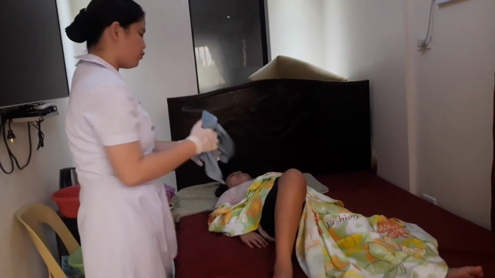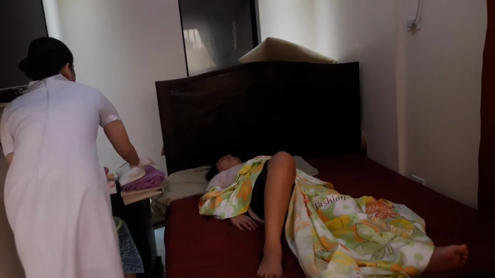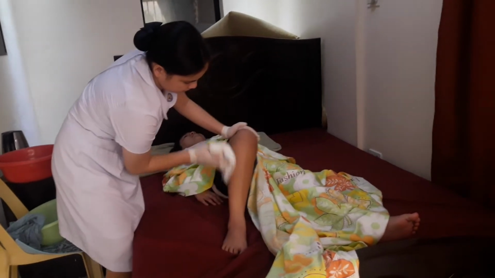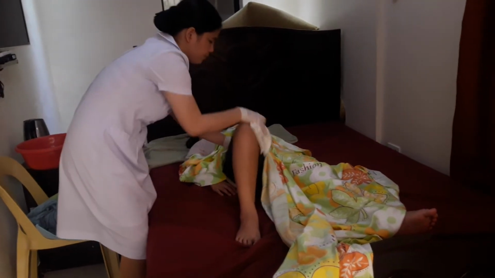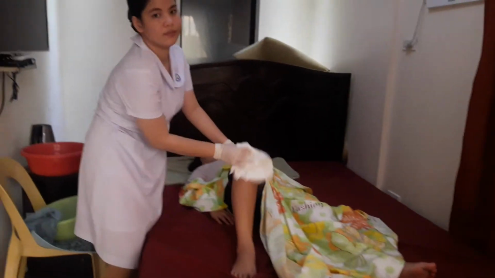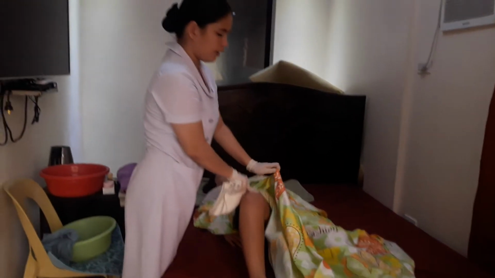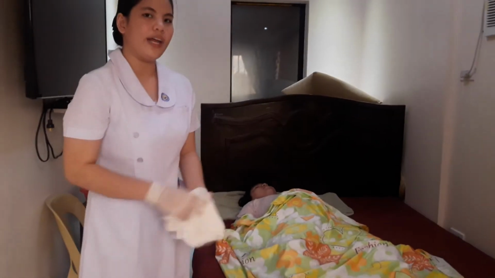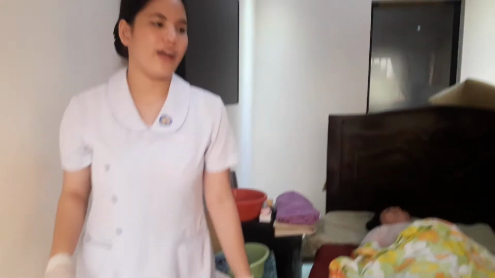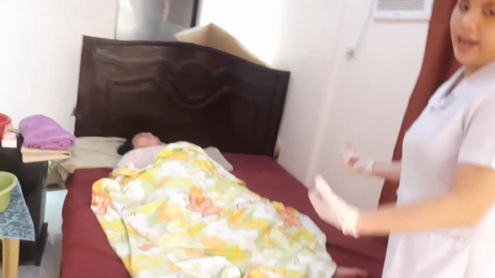And then if soap is used, rinse two to three times and pat it dry. And after that, we will now move on to the perineal area. In washing the perineal area, we should flex both knees of the client.